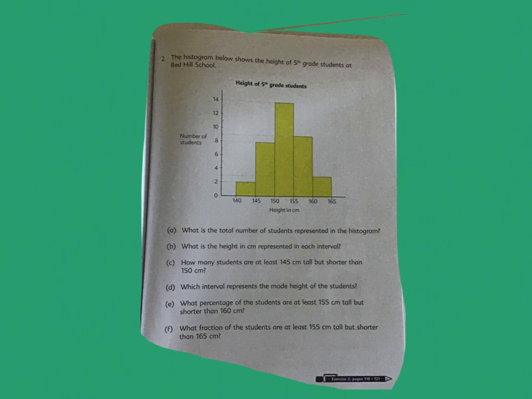Same thing. Look at this data, answer A, B, C, D, E, pause it, and then I will come back with the answers. All right. The histogram below shows the height of 5th grade students at Red Hill School. So this is the vertical, the number of students. The horizontal line is height in centimeters. Oops, let me redo that.